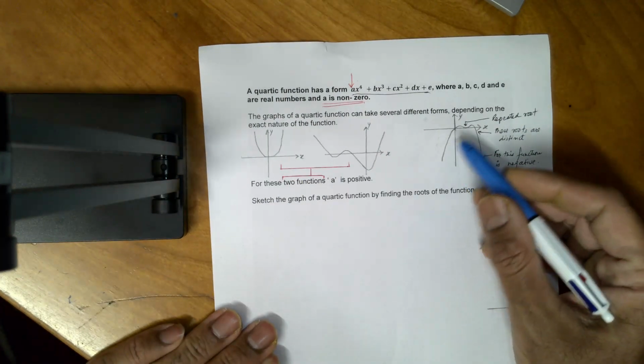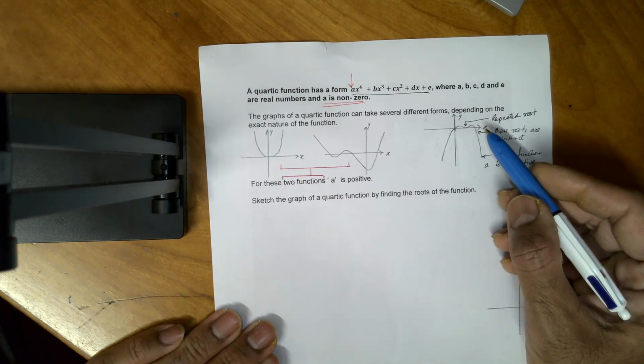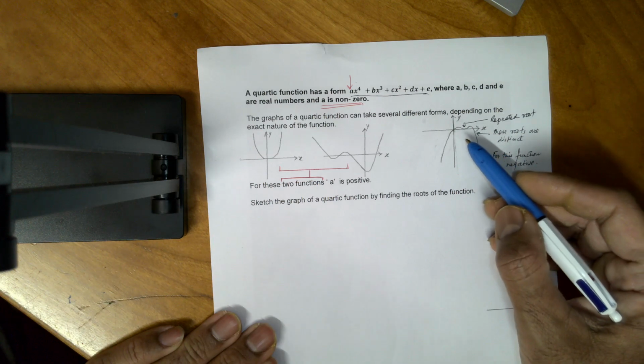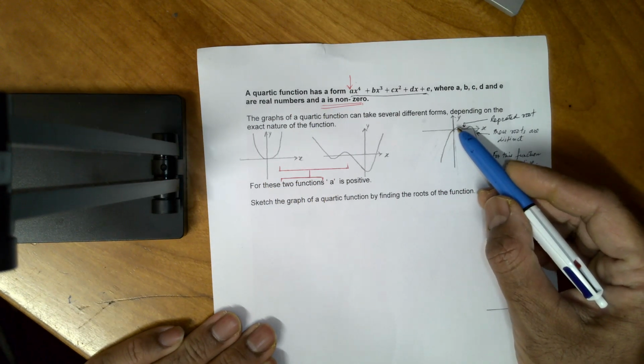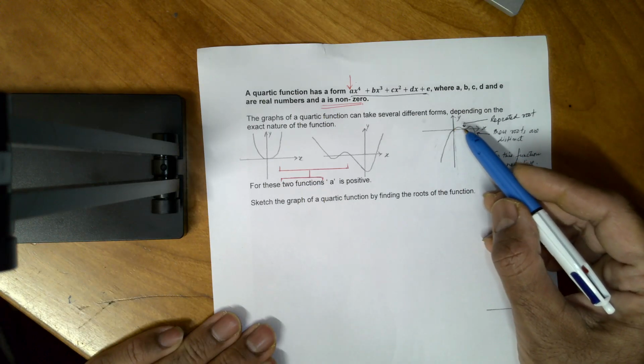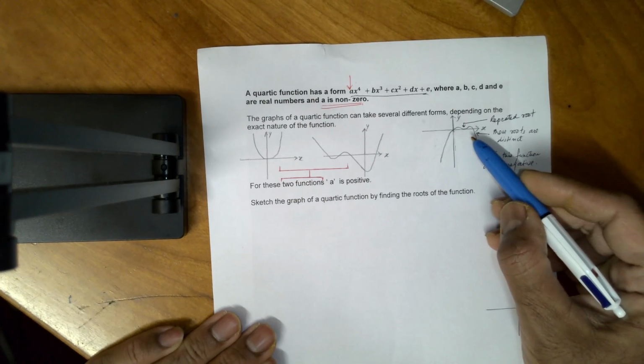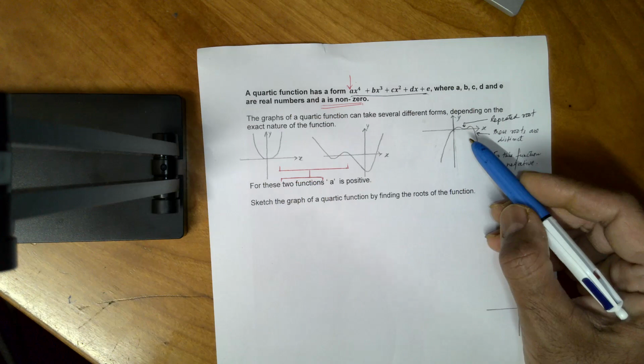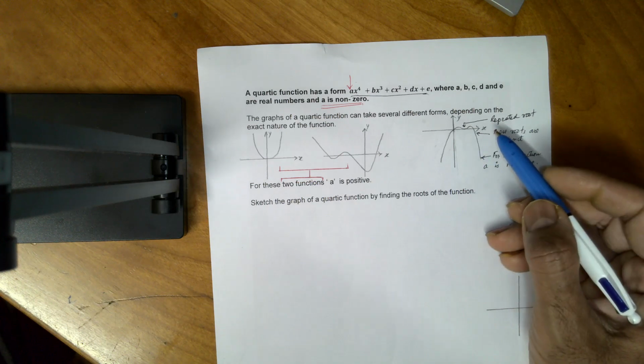If you have a graph like this with two humps touching the x-axis, that means repeated roots.